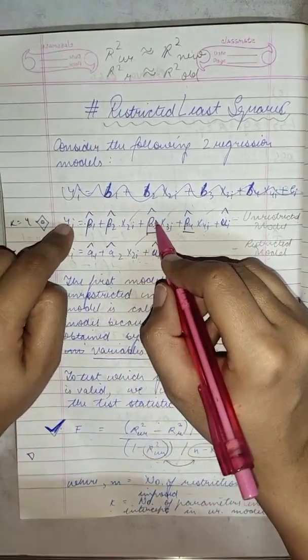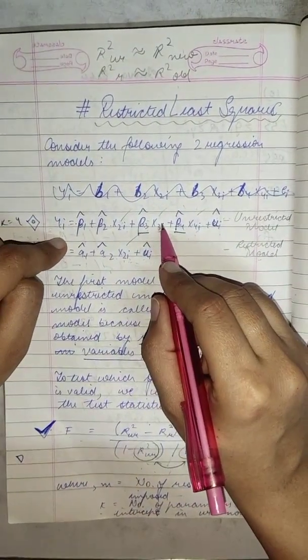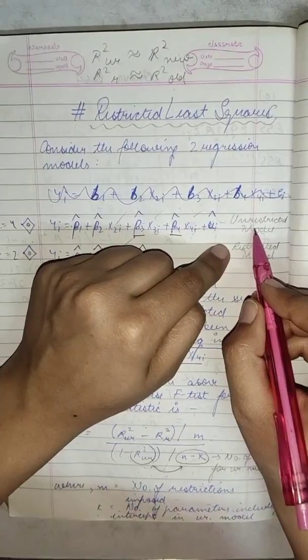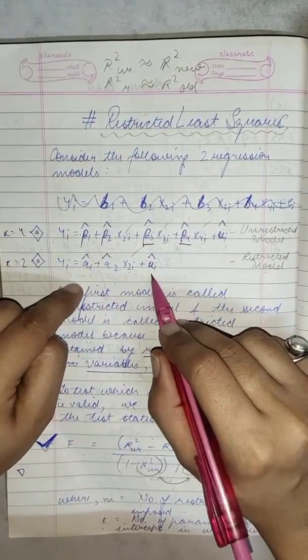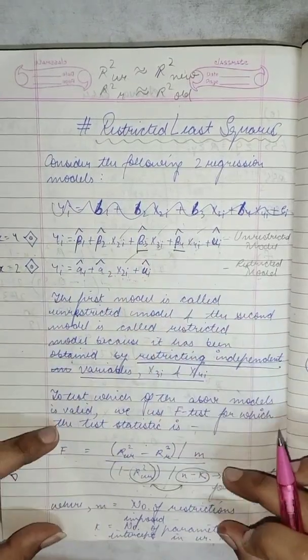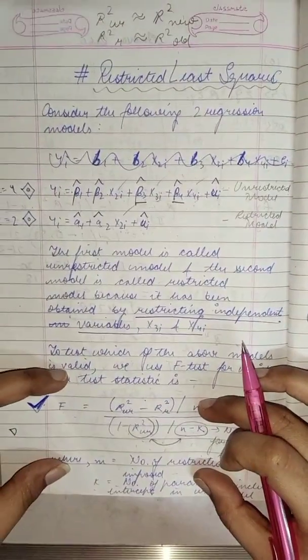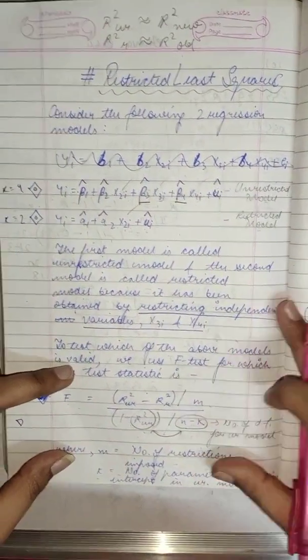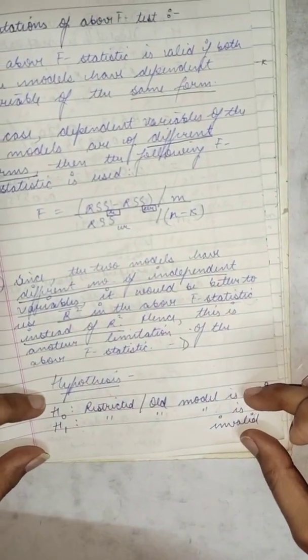And then identify which model is the bigger model. Name it the unrestricted model. Also label their individual R square as R square restricted and R square unrestricted. Find out your F stat, compare this with F critical, then accordingly reject or accept your null hypothesis.